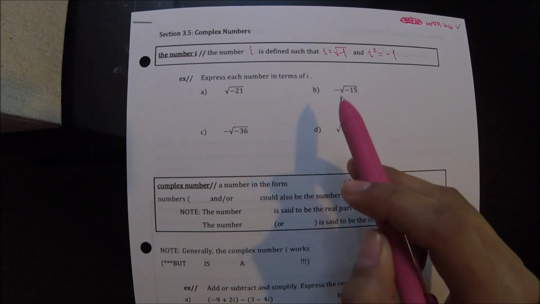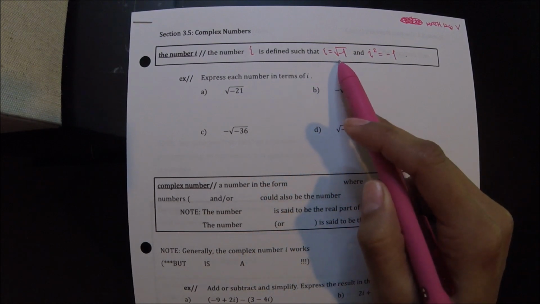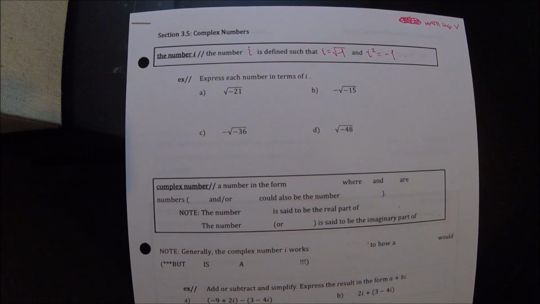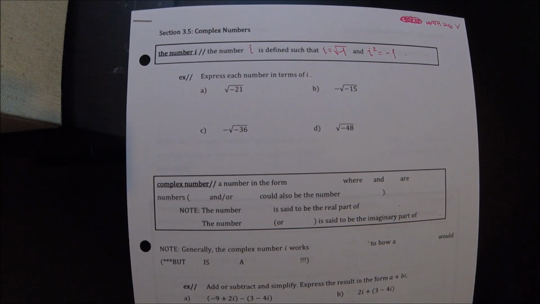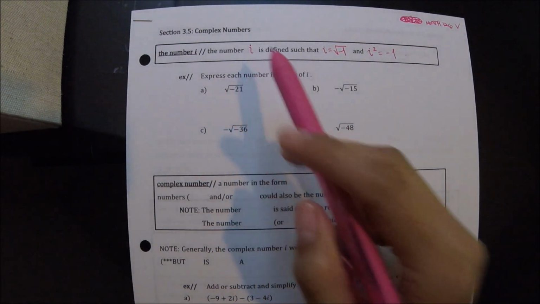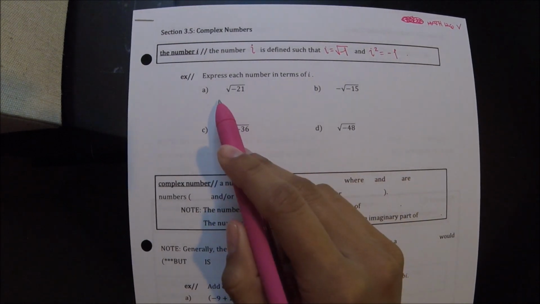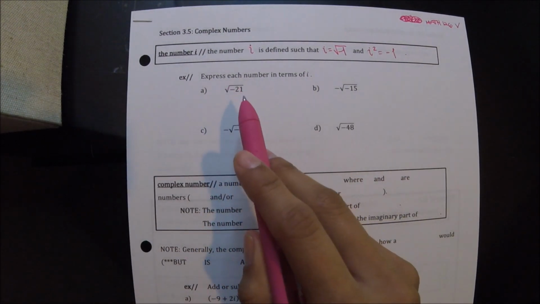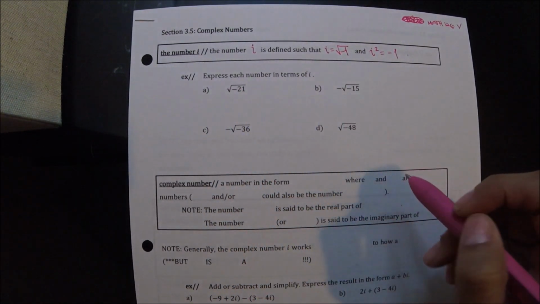So i is useful when you have the square root of negative numbers, which before we weren't considering. And now if we come across square roots of negative numbers, we can write them actually involving the number i. So in this example, we're going to express each number in terms of i.